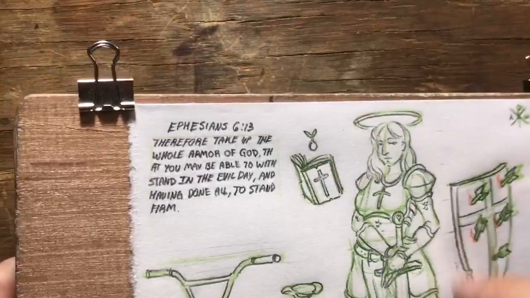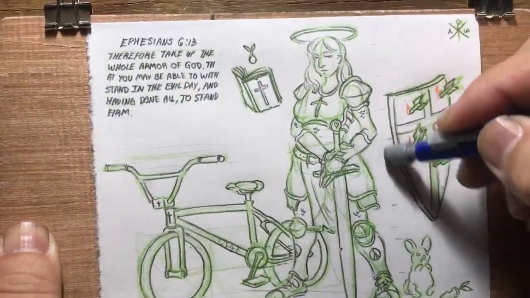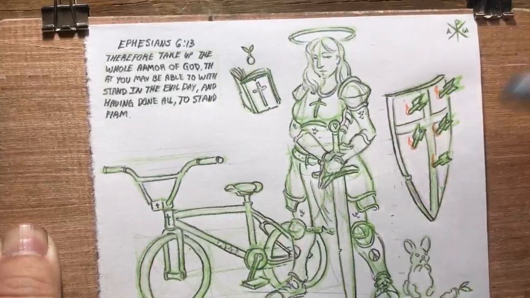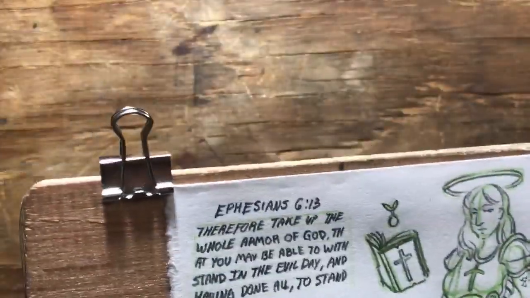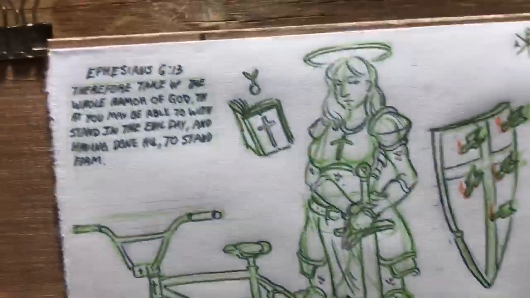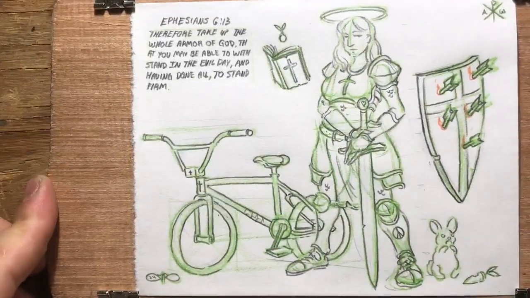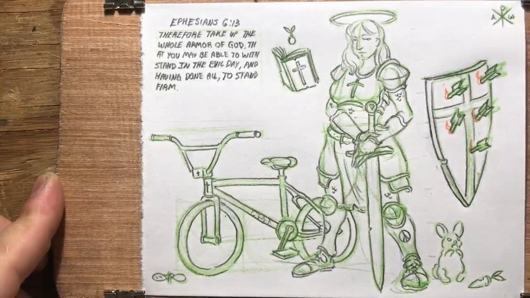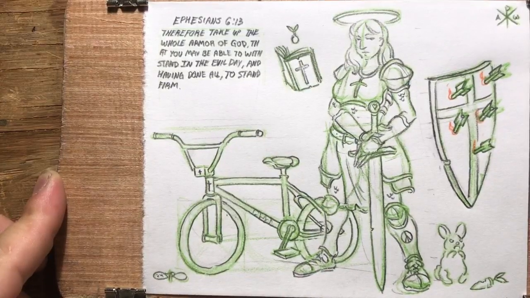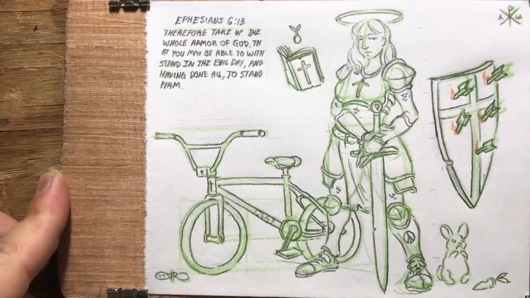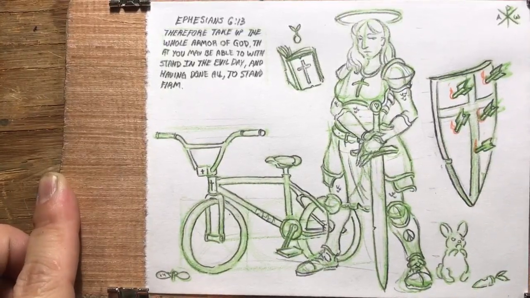Oh, darn it, there's dirtiness up in here. I feel like the light's really, really bright, isn't it? Oh well.